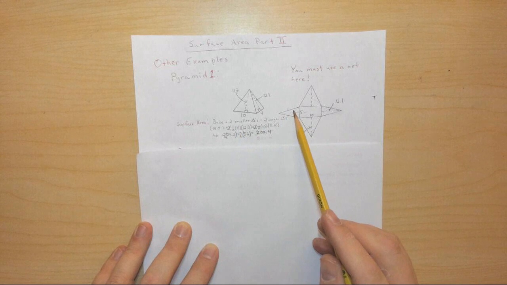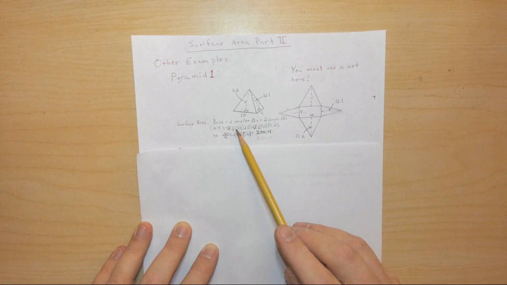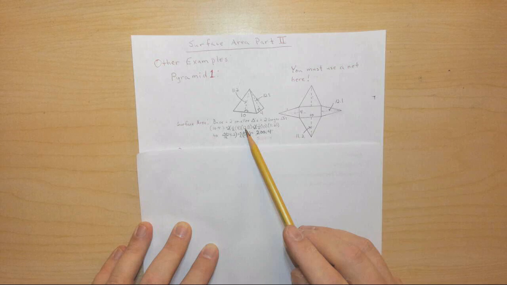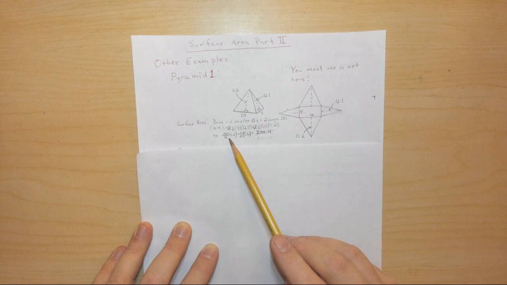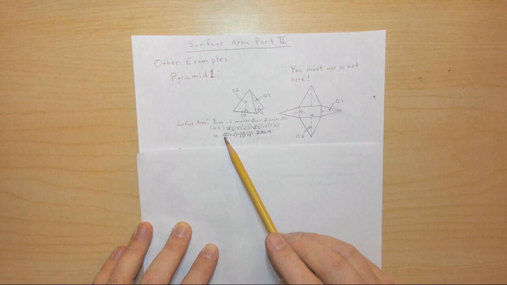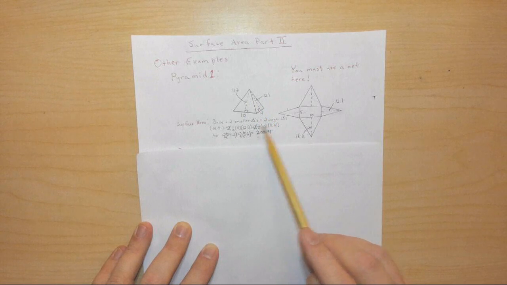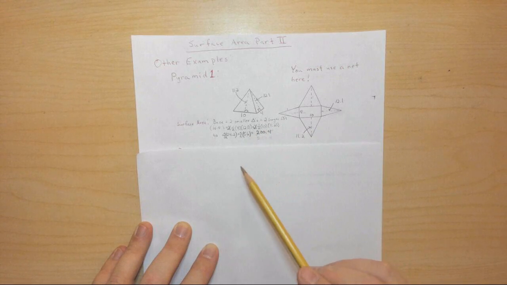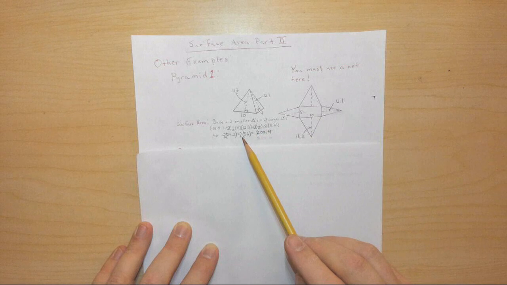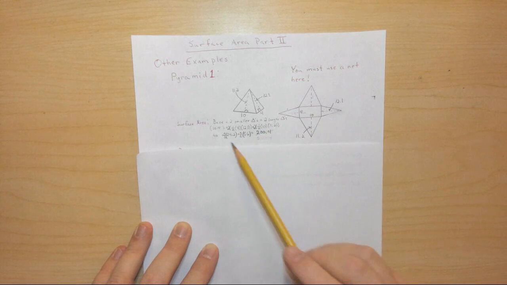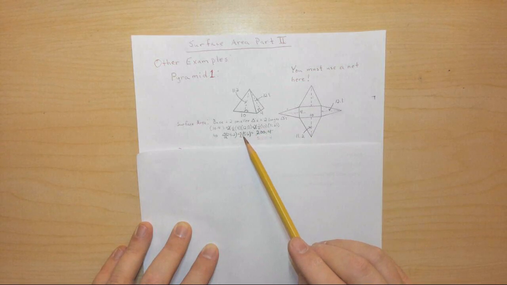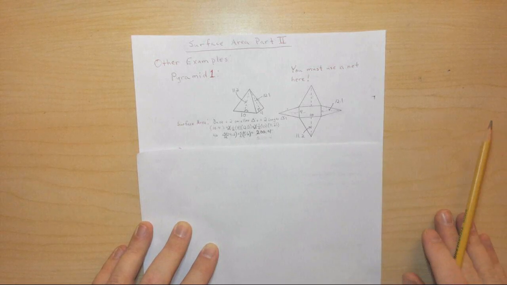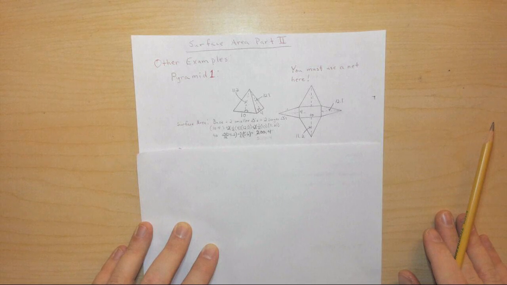And then for the area of the smaller triangle, I find 1/2 times 4 times 12.1 for the height, which is 24.2, but I have to double that. And then the area for the larger triangle is 1/2 times 10 times 11.2, which is 56. That in turn is going to be multiplied by 2 as well. And then when I add all those up, I simply get 200.4 for the surface area.